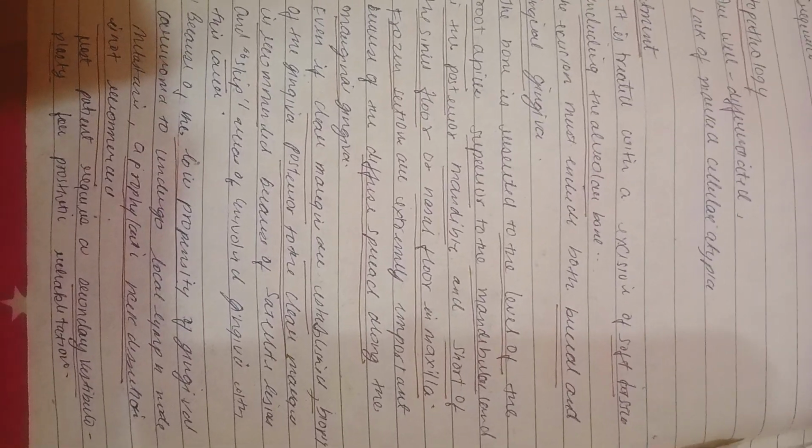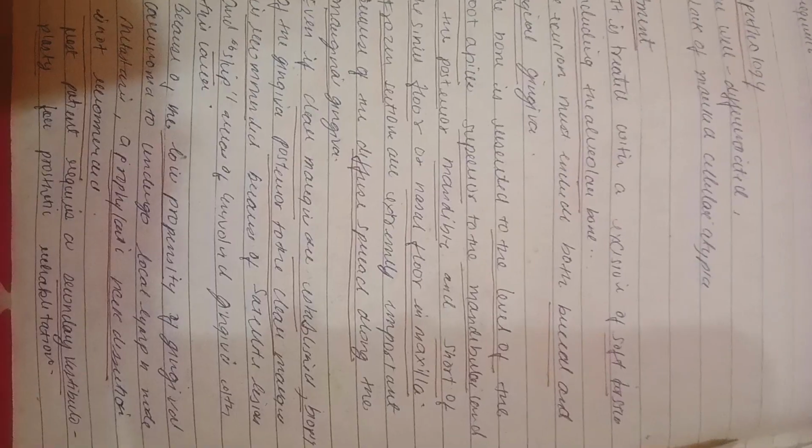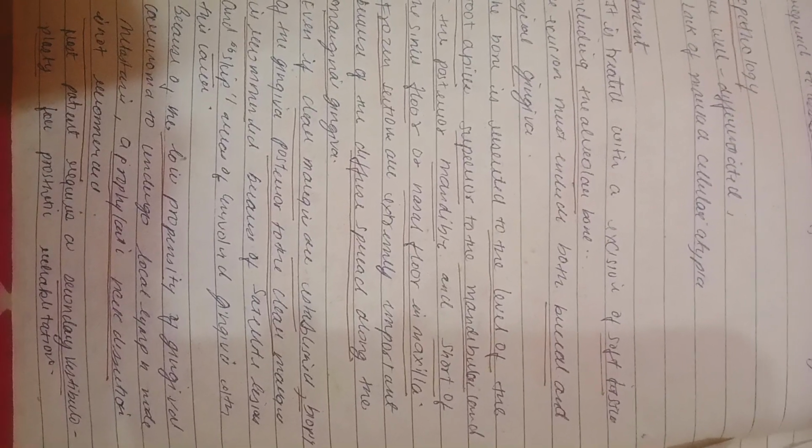Because of the low propensity of gingival carcinoma to undergo local lymph node metastasis, a prophylactic neck dissection is not recommended. क्योंकि low propensity होती है इसलिए prophylactic neck dissection is generally not recommended. Most patients require a secondary vestibuloplasty for prosthetic rehabilitation. Prosthetic rehabilitation लगता है mainly and that is done by secondary vestibuloplasty.